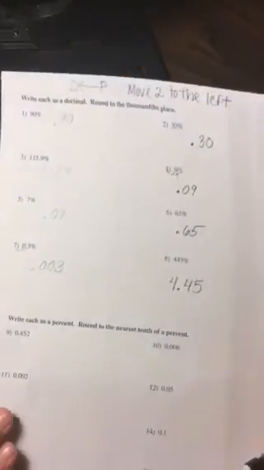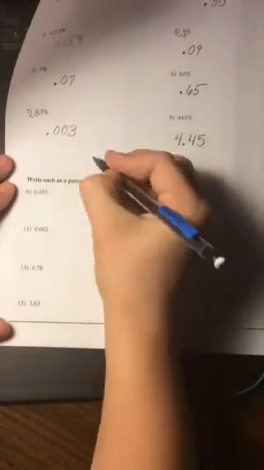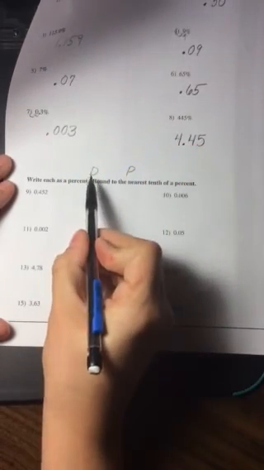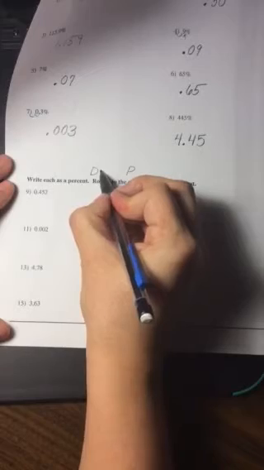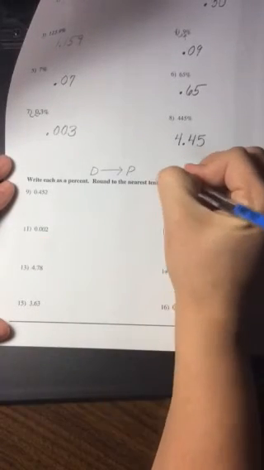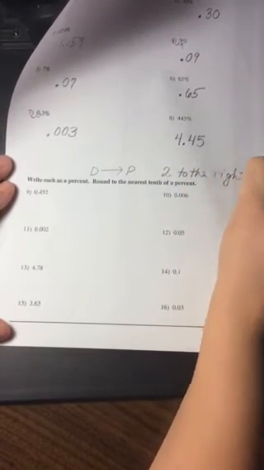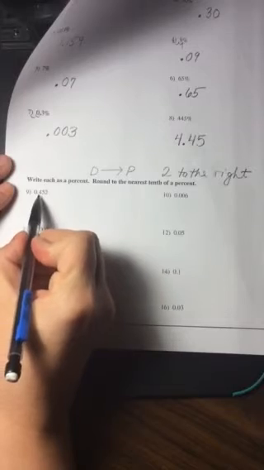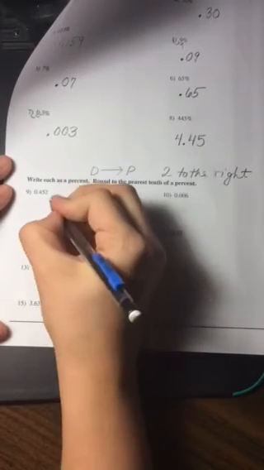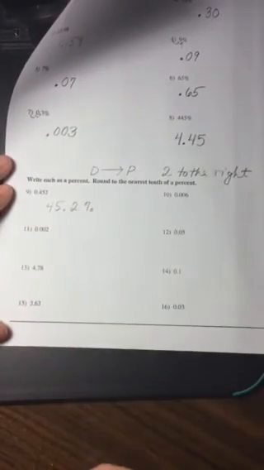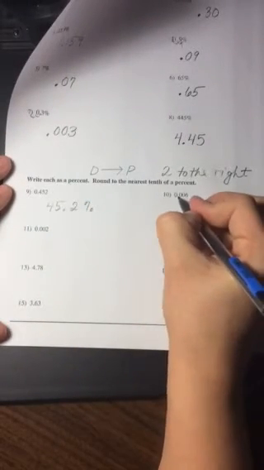All right, so now we're going the other way. So we have decimals, and we're going to put them into percents. So again, alphabetical order, D, P. I have a decimal. I want a percent. So that means I'm going to the right. And I'm going to have to move this 2 places to the right. So 2 to the right. Okay, so where it is right now, 2 to the right. So 2 spots, that's going to be 45.2%.